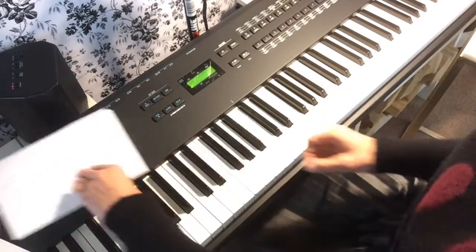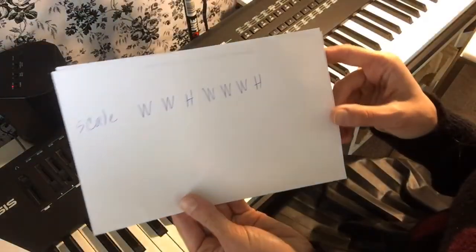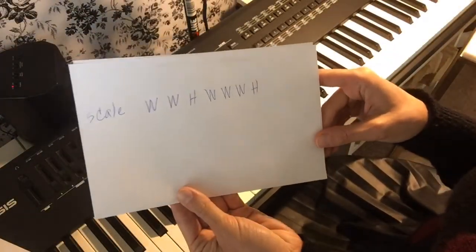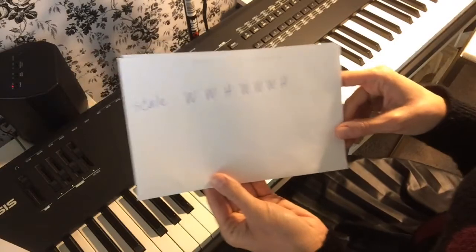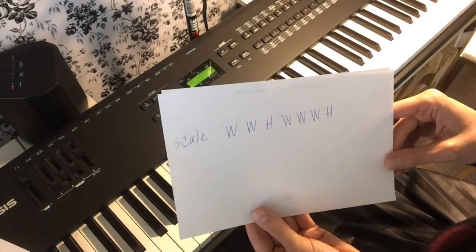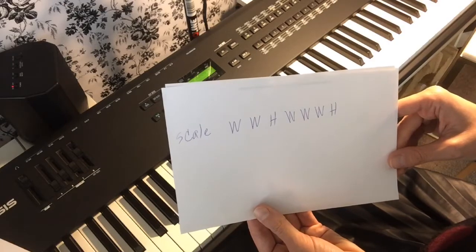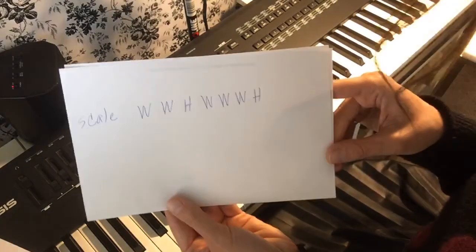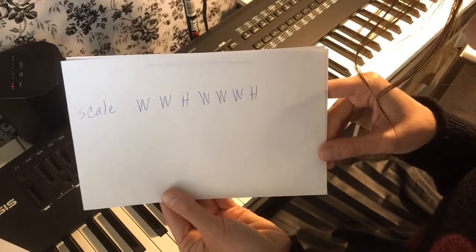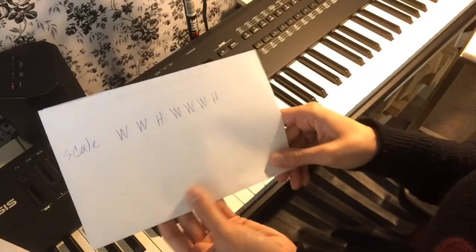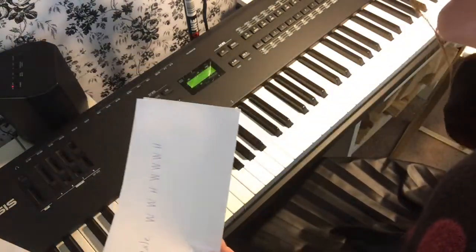Okay, so once again, I'm going to show you the formula for a scale. Make sure you guys screenshot this. You're going to want to remember this. Very important when you learn to play.